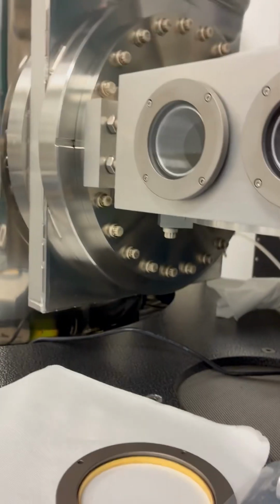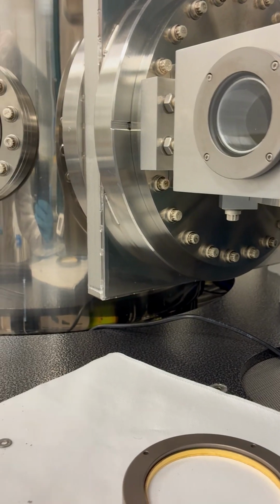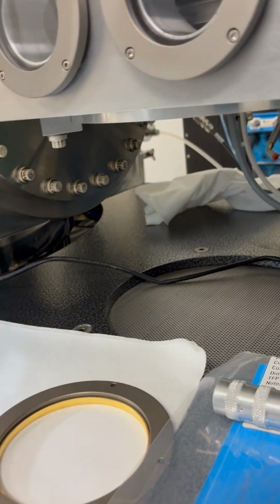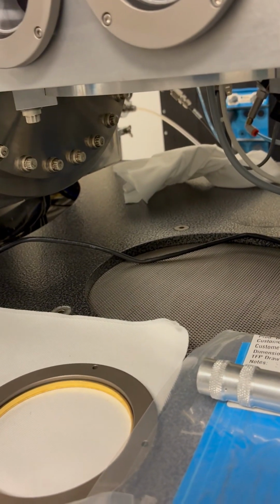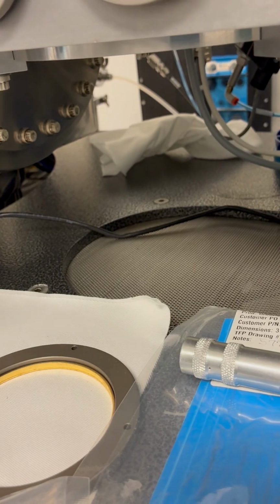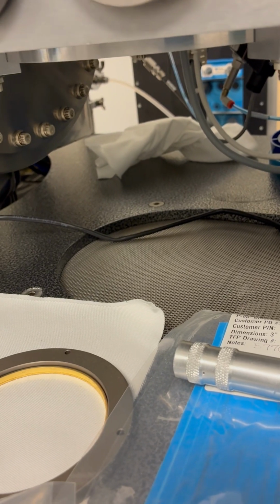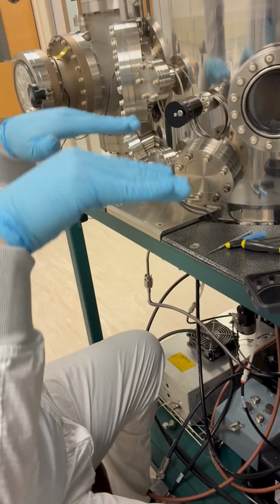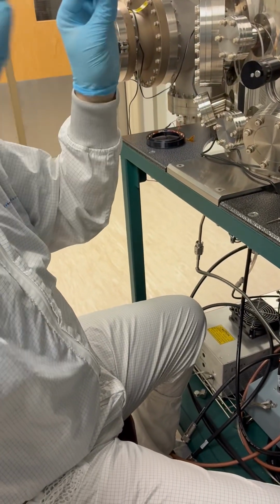Now, you see the transfer arm? It's got a lower level, and then it comes up to a shelf, and then goes up to the top. Okay, I'm going to want to place the sample holder right on that shelf.